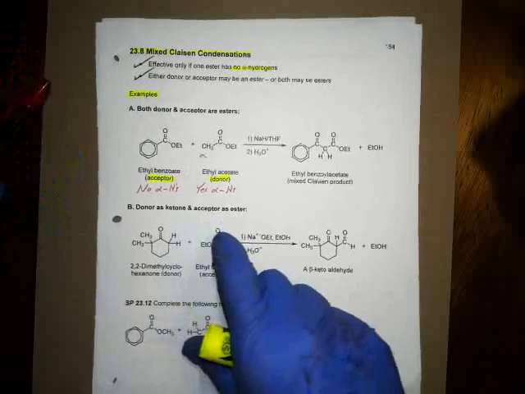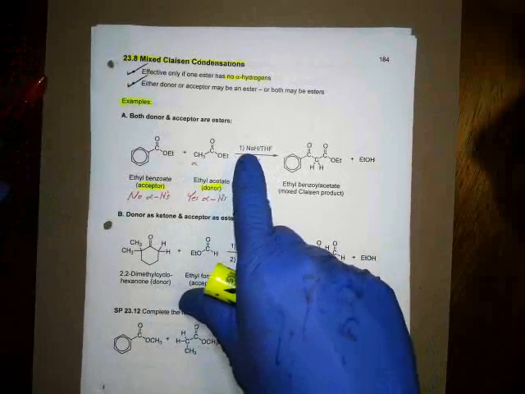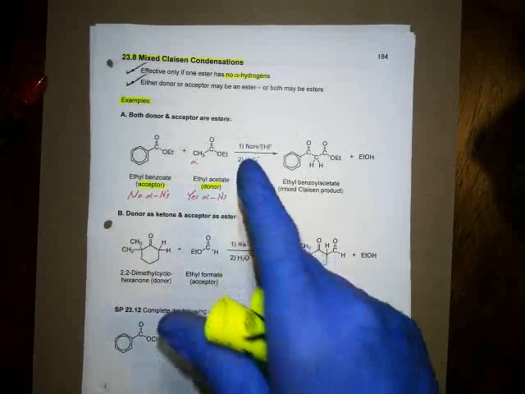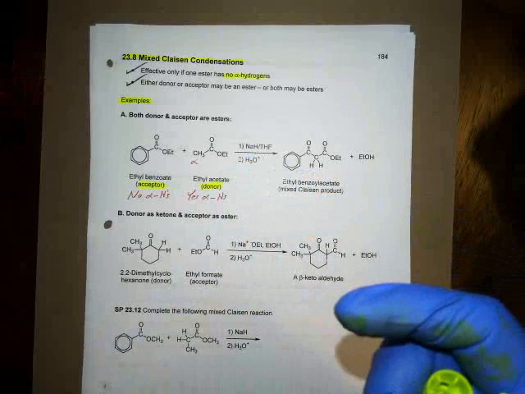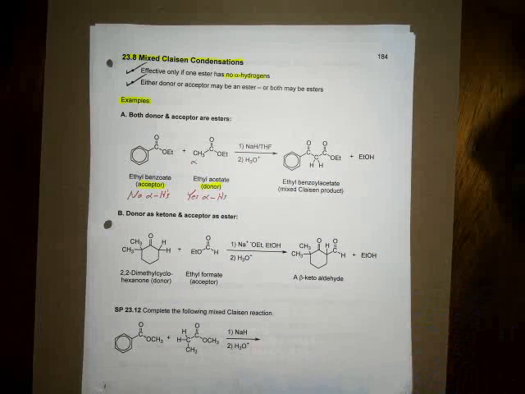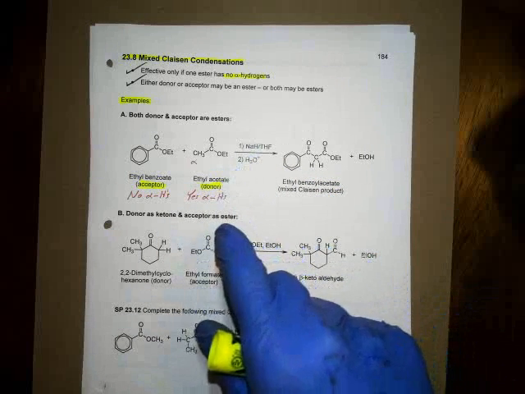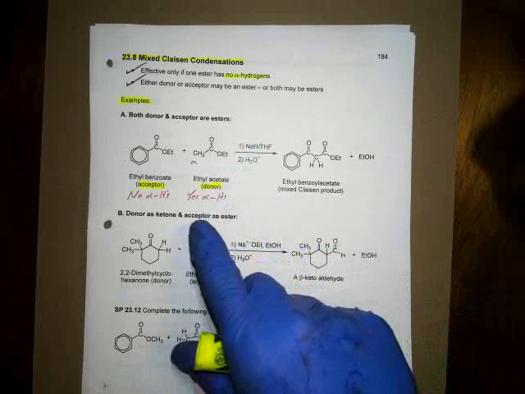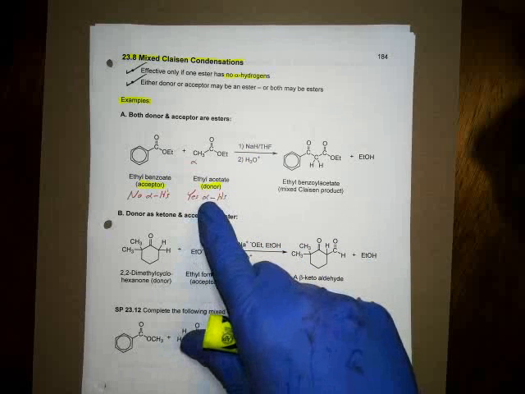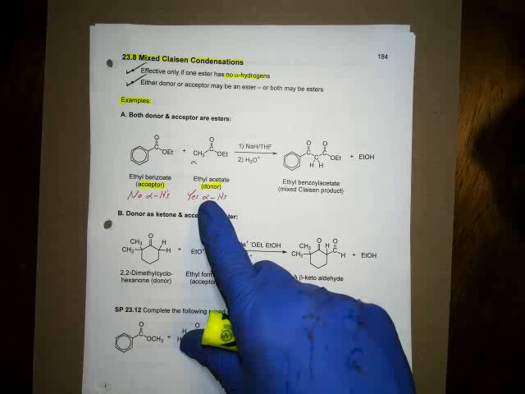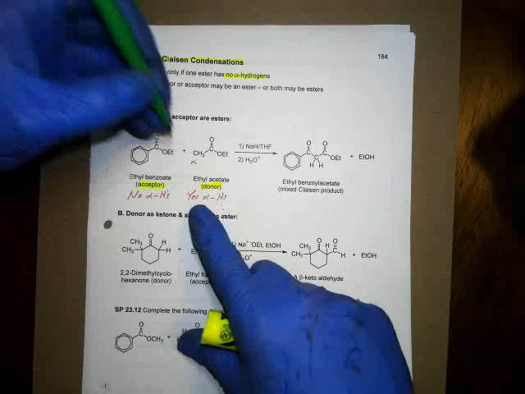So what's going to happen, we're going to treat this with sodium hydride. Now before, you've seen things like sodium hydroxide. You've seen sodium ethoxide. Sodium hydride is really superior, because it's going to generate hydrogen, and therefore there's no equilibrium back towards the product side.